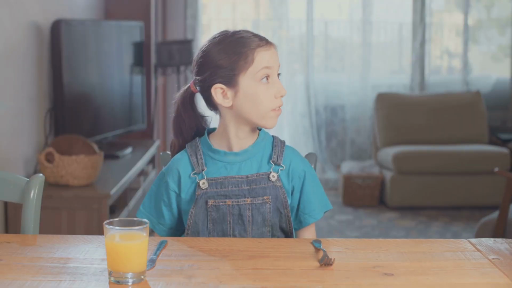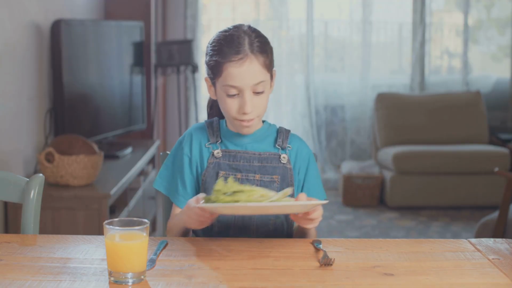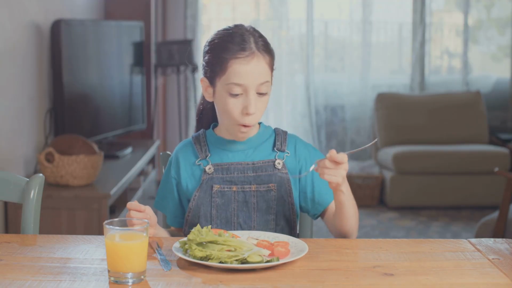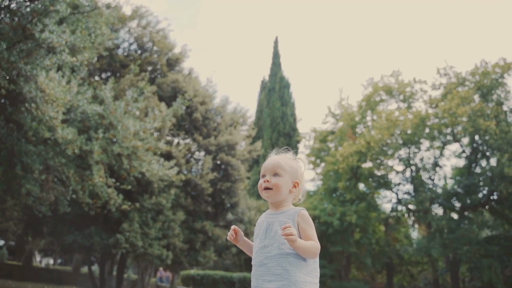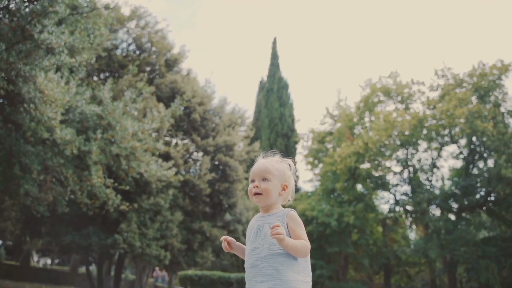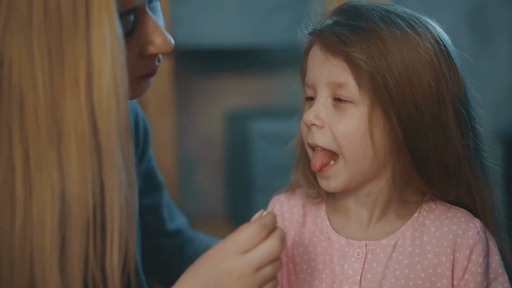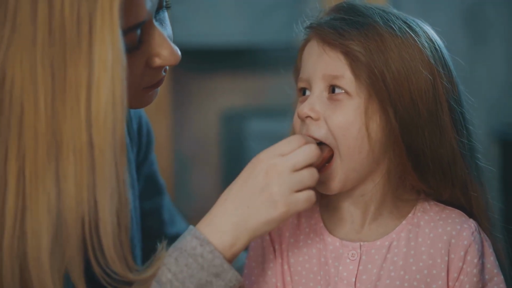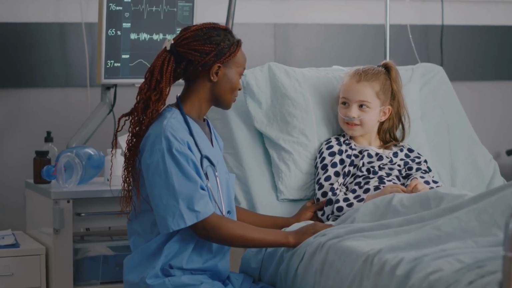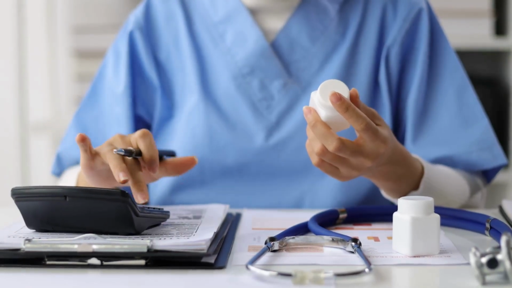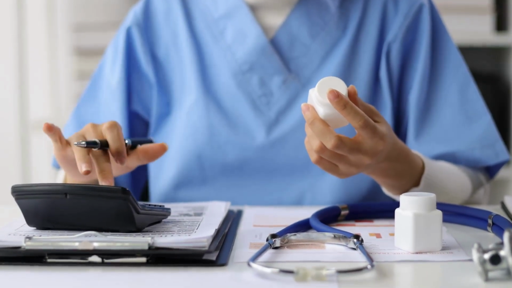The NCLEX will test your ability to match safety risks and interventions to developmental stages. Think, what can this child do and what dangers does that create? Know common pediatric meds and administration tricks. Safety is always the top priority. Practice these calculations and scenarios for exam success.